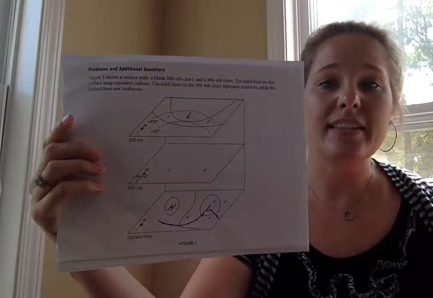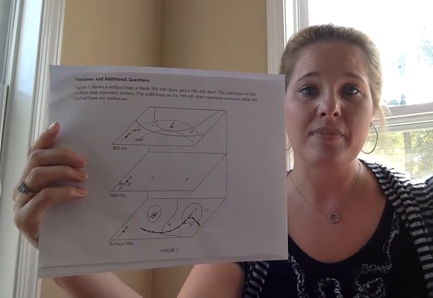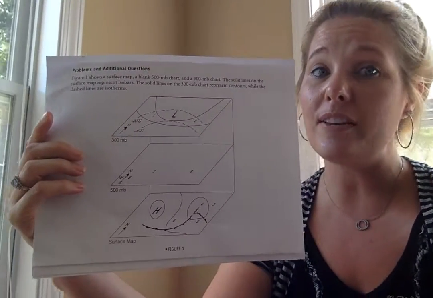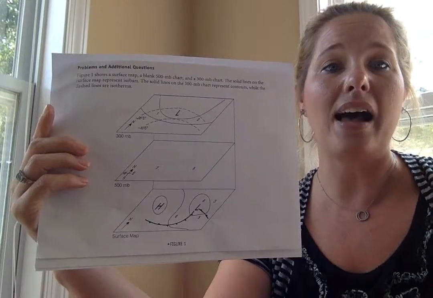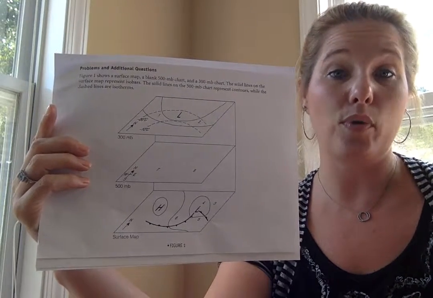Class, I wanted to talk to you a little bit about your assignment for Chapter 12 on mid-latitude cyclones. I've put a worksheet on our classroom on Blackboard, and I want you to look at the chart. This is the chart that goes with your assignment, and this assignment is a little difficult because it's going to combine everything that we have learned at this point.